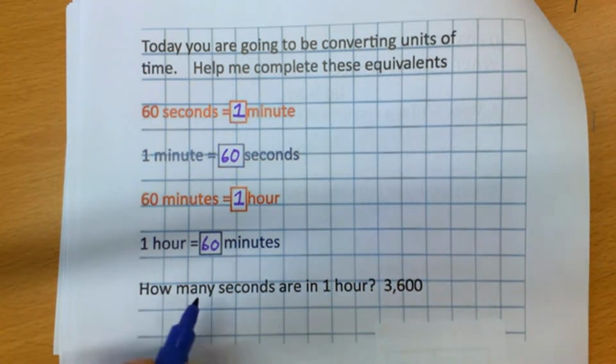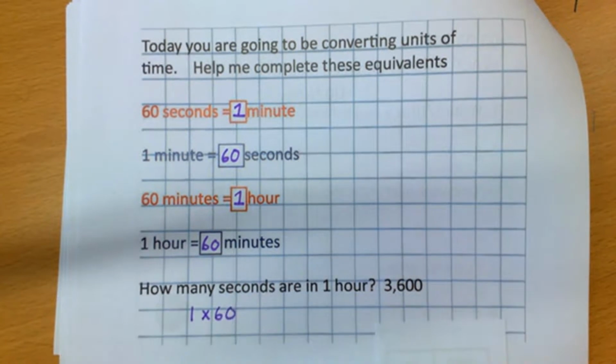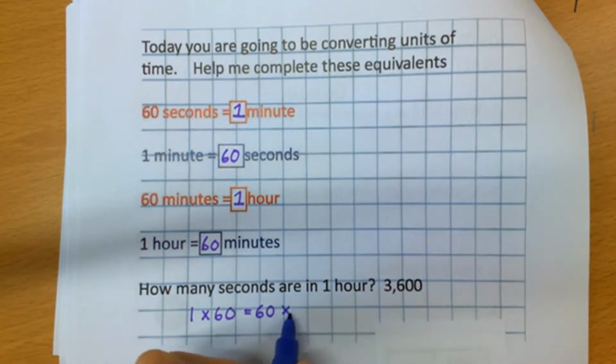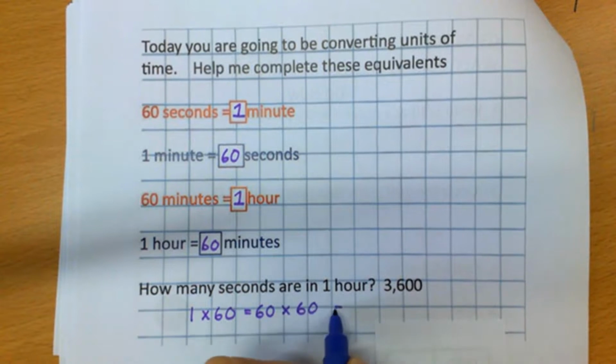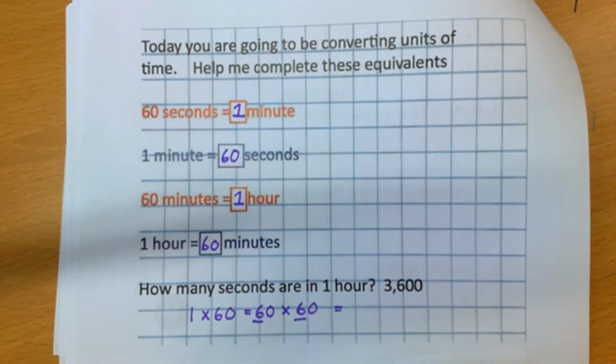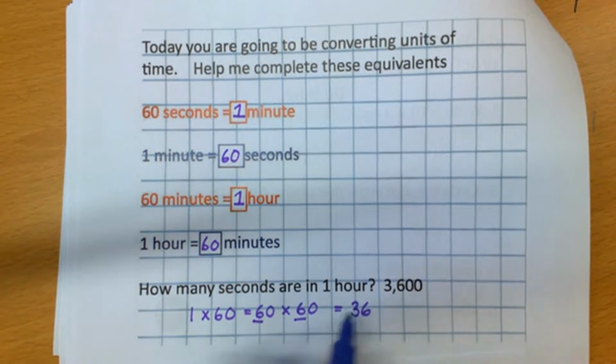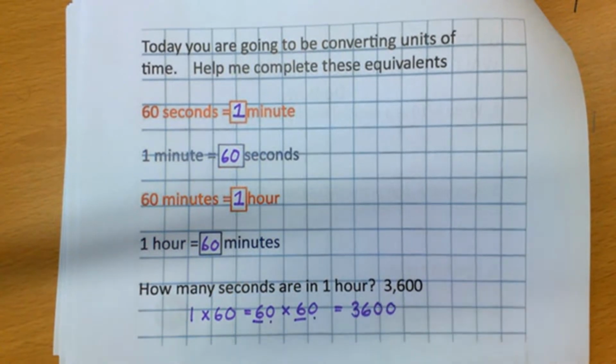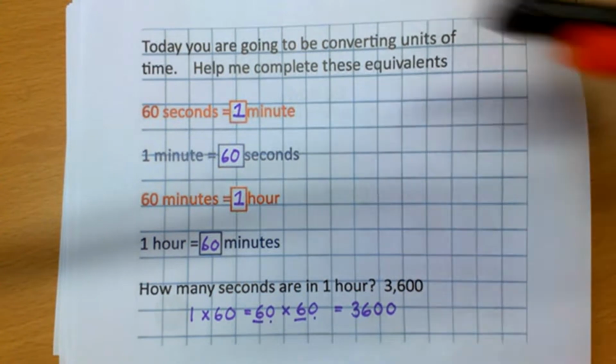So first we know that 1 minute is 60 seconds. And then with your answer, there are 60 minutes in 1 hour. So we can do this. 6 times 6 equals 36. Good. And then we have 2 zeros that we're going to place at the end. Did you get that right? Brilliant. Okay.